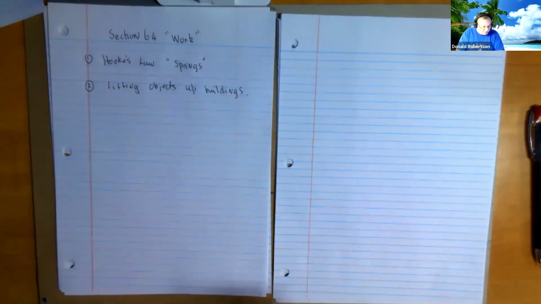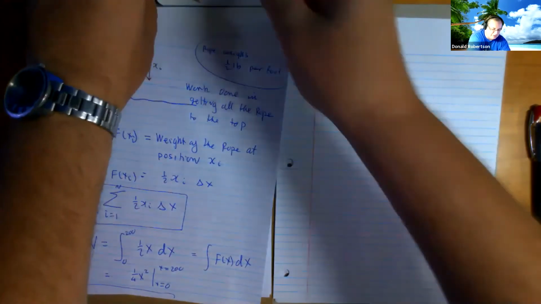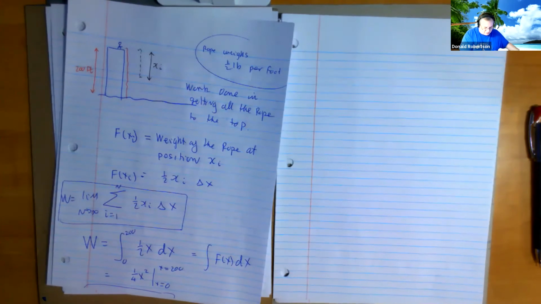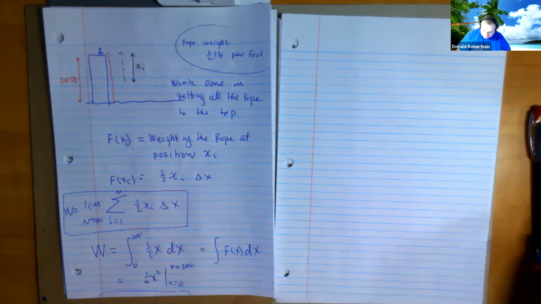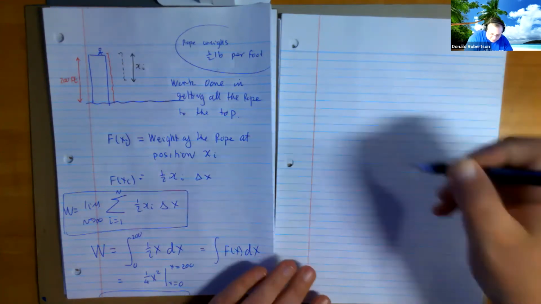Okay, so, I moved that far too quick, I've just realised. So that's our first foray into pulling ropes up buildings, right? I'm going to do another one of those, but I'm going to make it just a little bit different. Each one's going to be a little bit different from the previous one, a little bit harder.